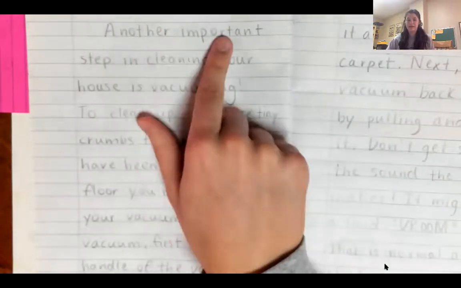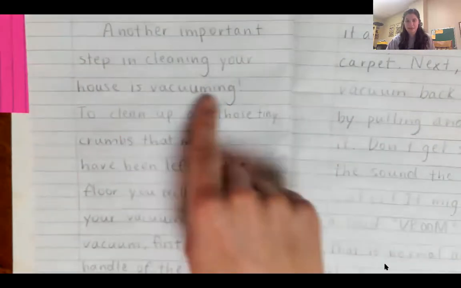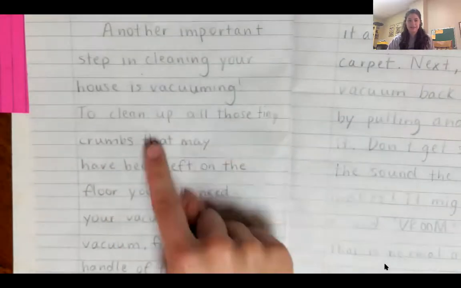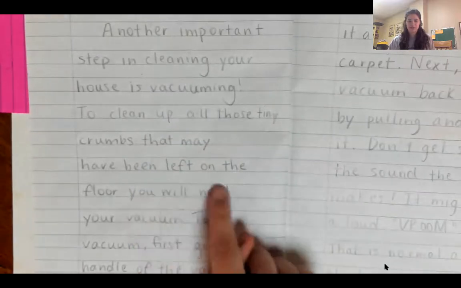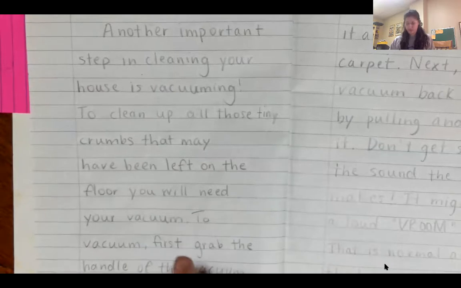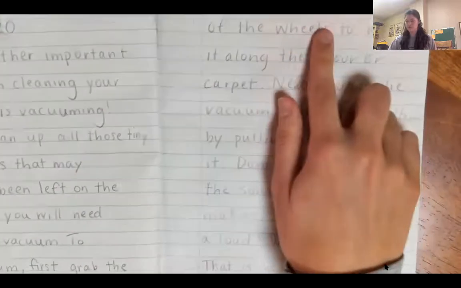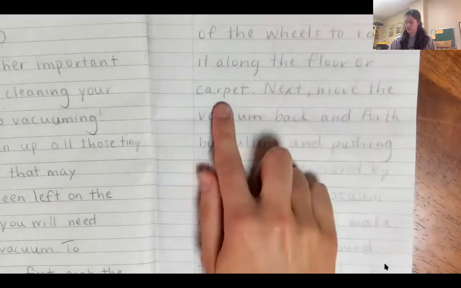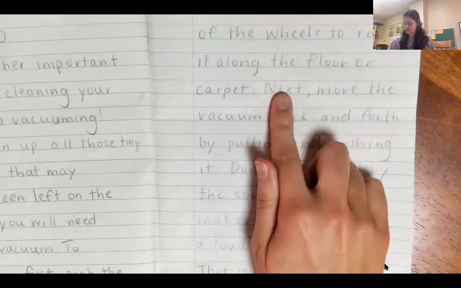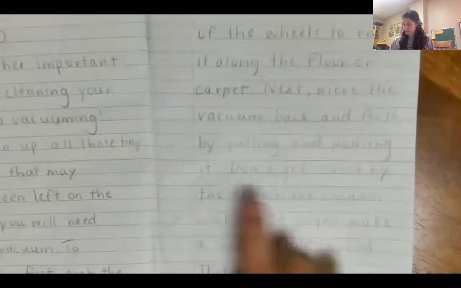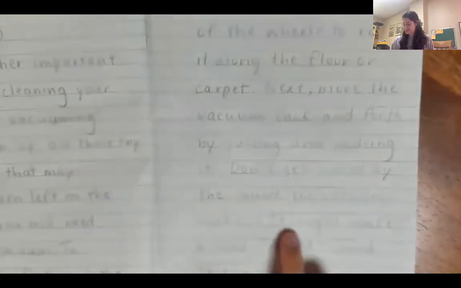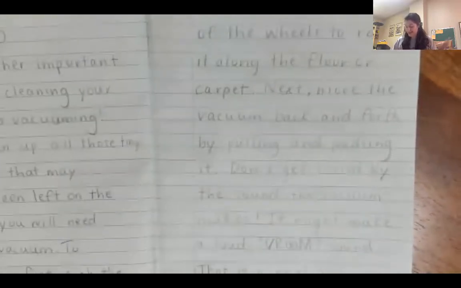So I wrote, another important step in cleaning your house is vacuuming. To clean up all those tiny crumbs that may have been left on the floor, you will need your vacuum. To vacuum, first, grab the handle of the vacuum and use the force of the wheels to roll it along the floor or carpet. Next, move the vacuum back and forth by pulling and pushing it. Don't get scared by the sound the vacuum makes. It might make a loud vroom sound. That is normal and means that it's working, okay?